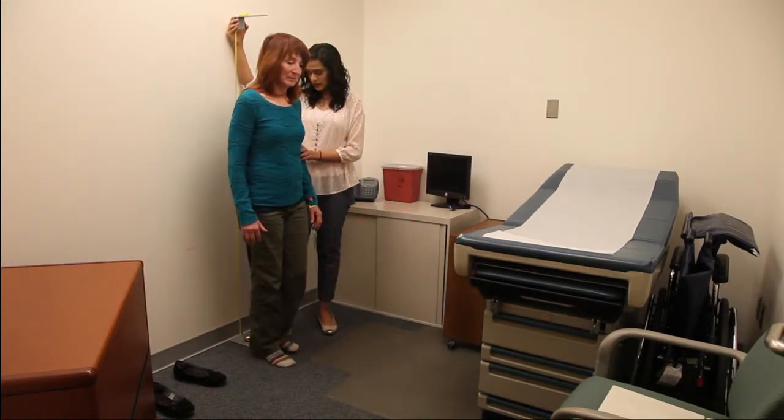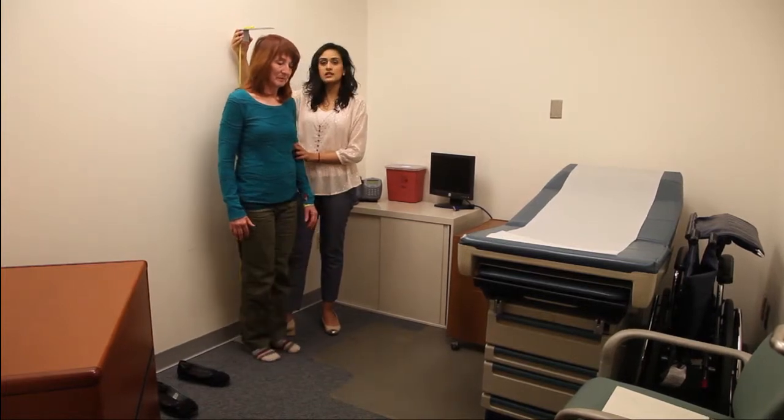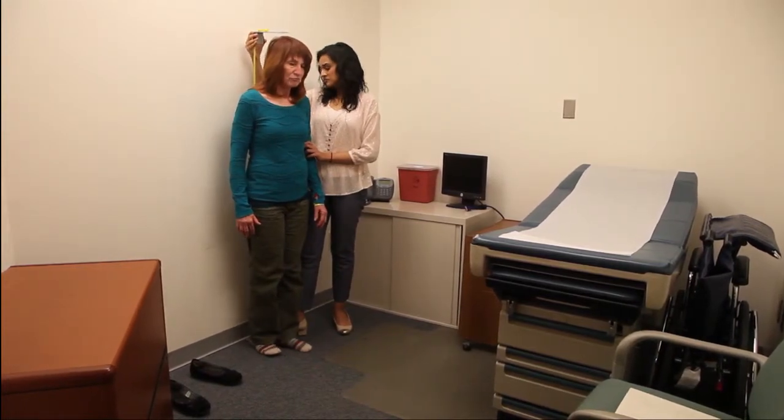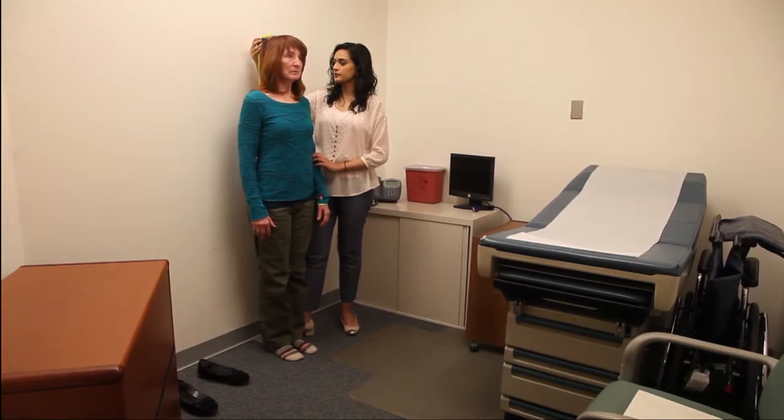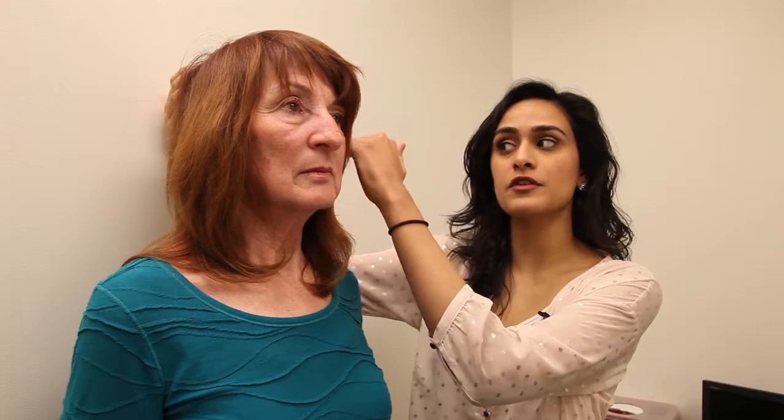Keep on coming, keep on coming. And once they've reached 2 inches away from the wall, you'll have them stand as tall as possible. In order to get an accurate reading, please ensure your patient is standing as tall as possible. Also ensure that the patient's eyes are leveled with the top of their ear, and then you may get a reading. The next component of the frailty assessment tool is the exhaustion questionnaire.